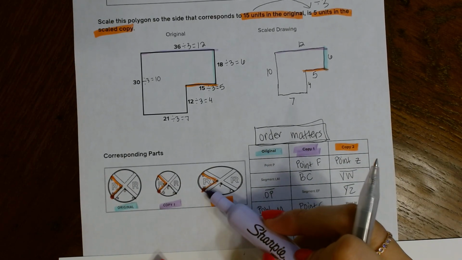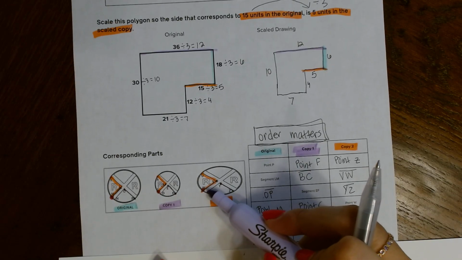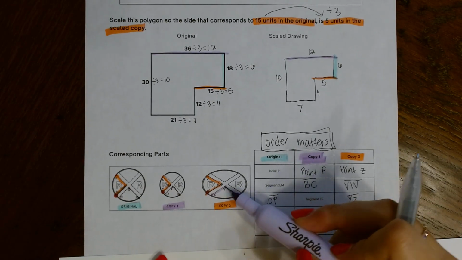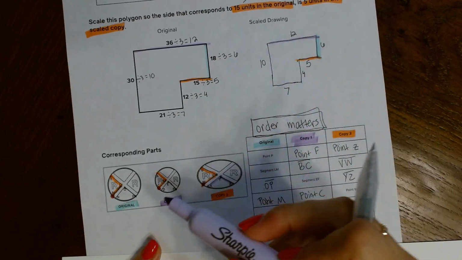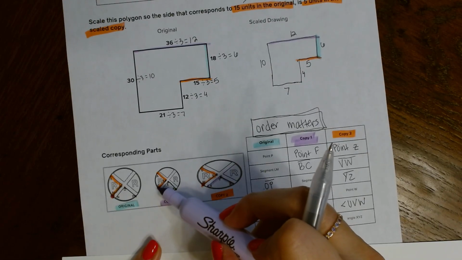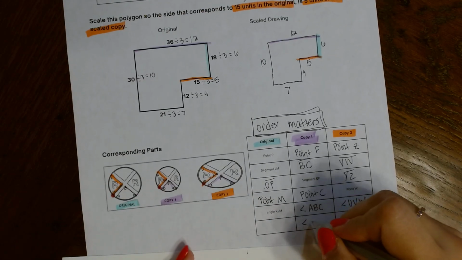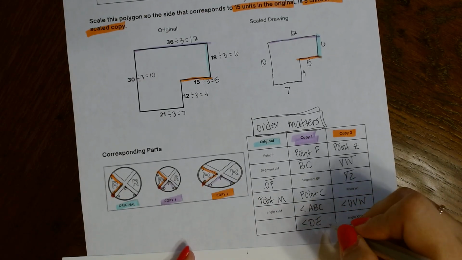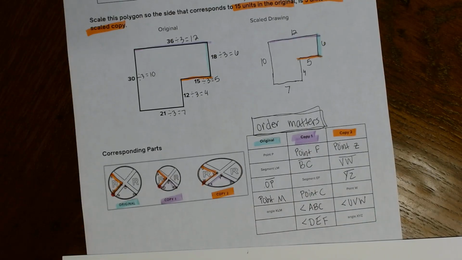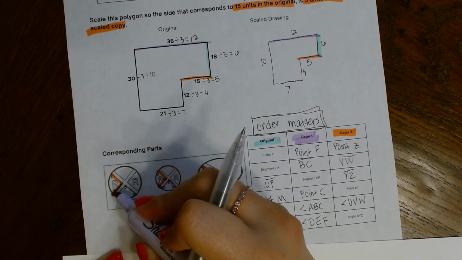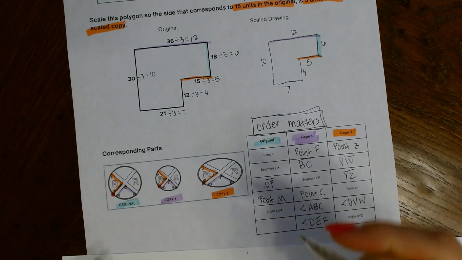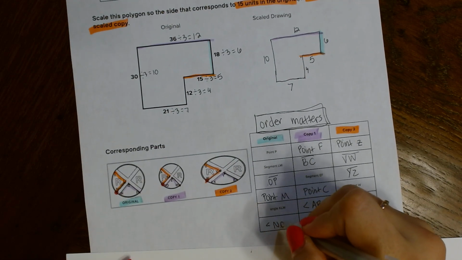So X starts in this bottom left corner and it goes up and down. XYZ. So in copy 1, that's going to start at D, go to E, and then F. So angle DEF. And over here, I start in the bottom left again, N, O, P. Angle NOP.